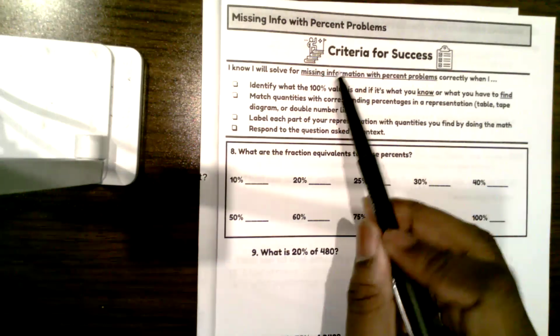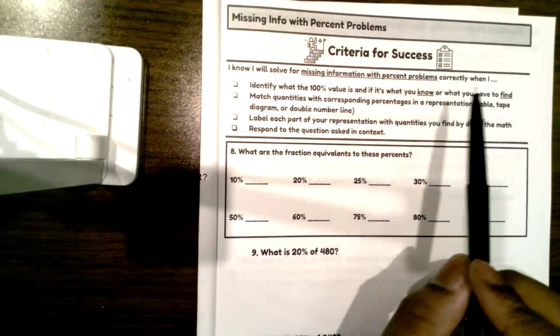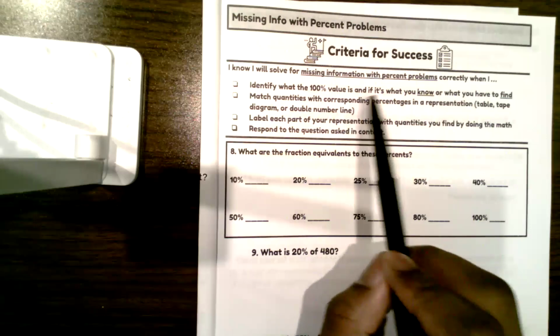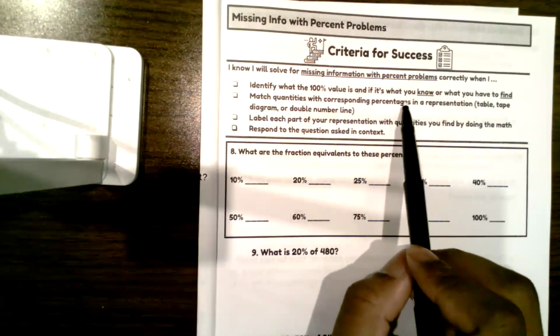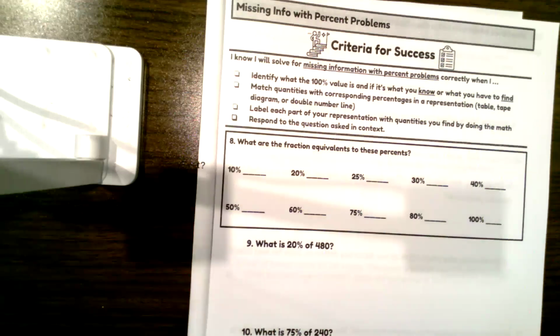So let's look at the criteria for success. I know I will solve for missing information with percent problems correctly when I identify what 100% of the value is, and if it's what you know or what you have to find, right? A total is a total. You know if you're given a total, you know if you're not given a total. And so you just have to be able to discern what that means, right?